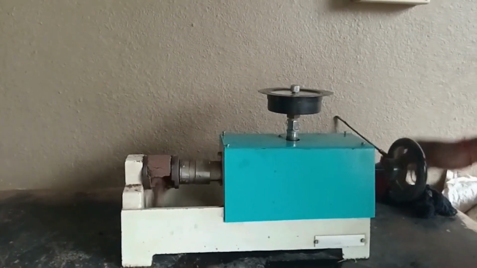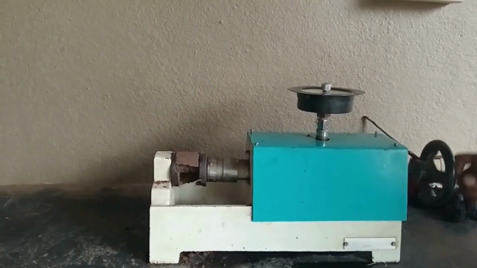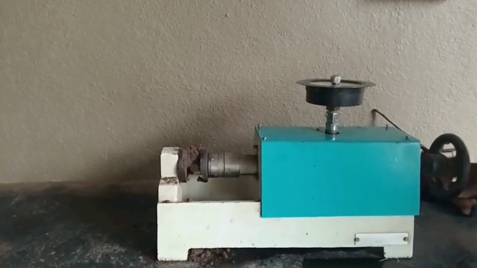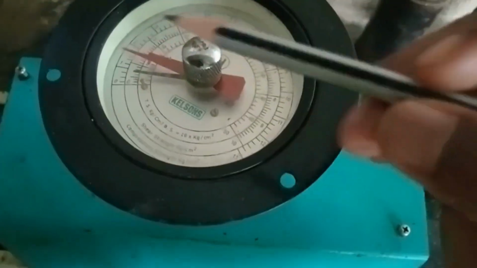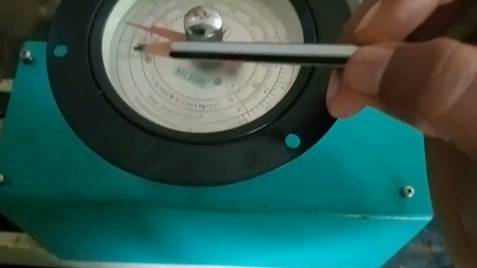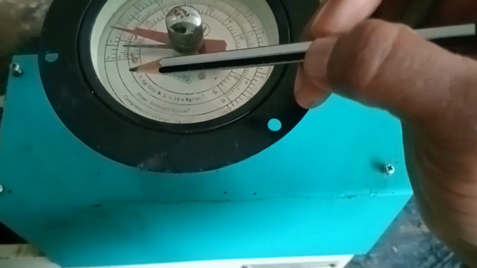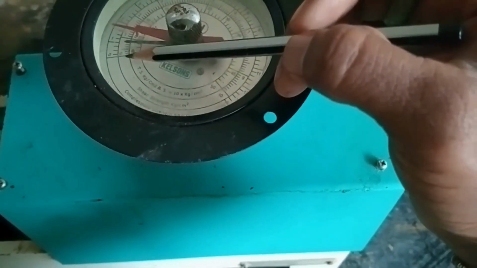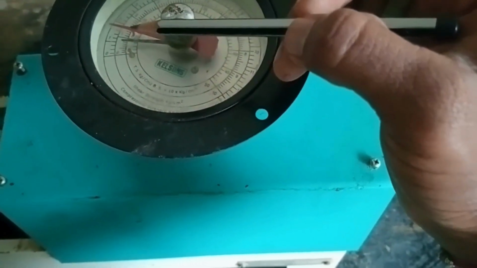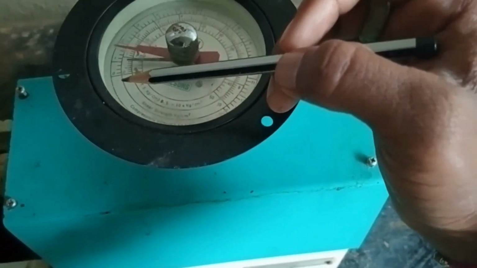Slowly we need to rotate the handle. Already we applied the load. It starts collapsing. When it starts collapsing, we need to take the reading. You can observe the reading here. The first, the red color, is for the compression test, and the black color needle is for shear strength. Now we have done the compression test.